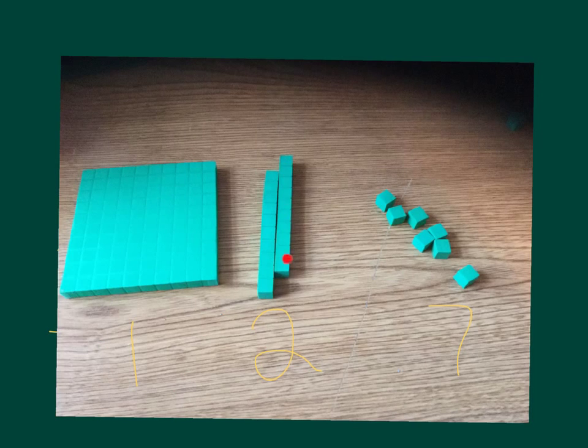The reason a 10 rod is used for tens is because these are 10 units stacked on top of each other. And the reason we use 100 flats for hundreds is because these are 10 rods laid next to each other, just like you have 10 tens in 100.